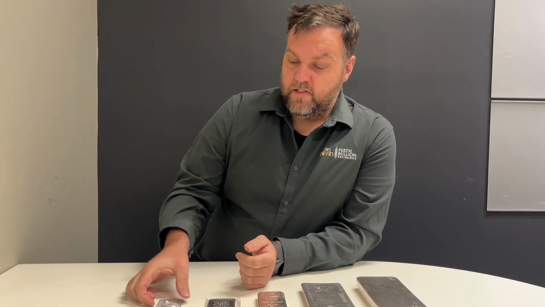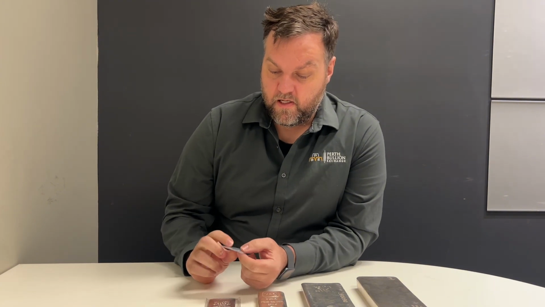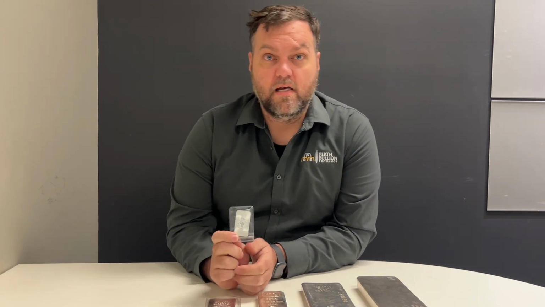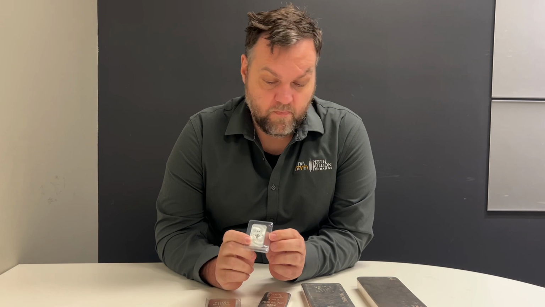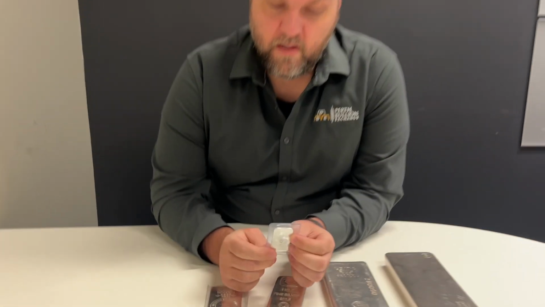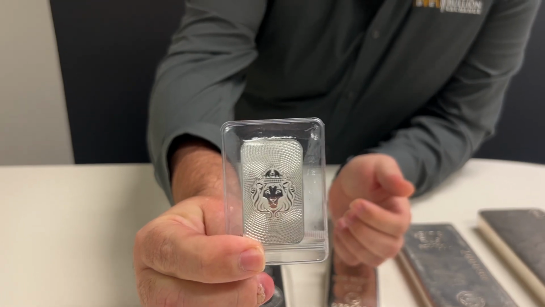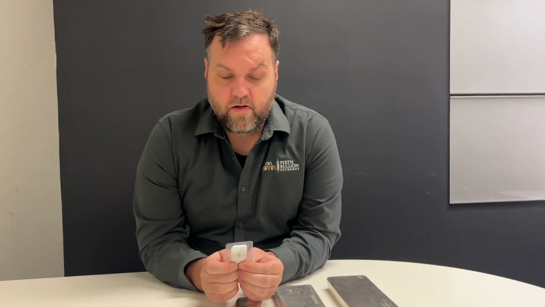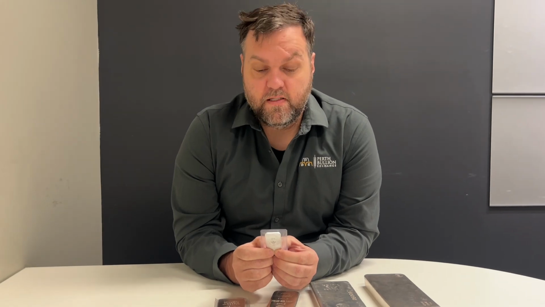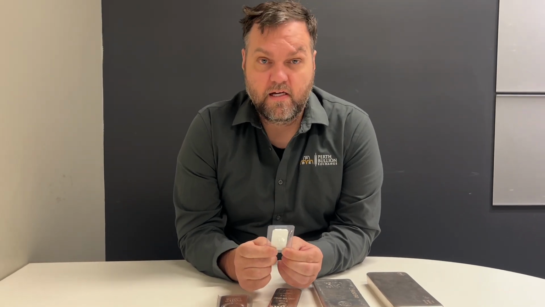Now, the disadvantages of bars is obviously once you go into these smaller sizes, like the 1 ounce we've got here, the premiums, and I've never fully understood this, to be honest, although they aren't a sovereign minted bar, they start to move closer to a coin.